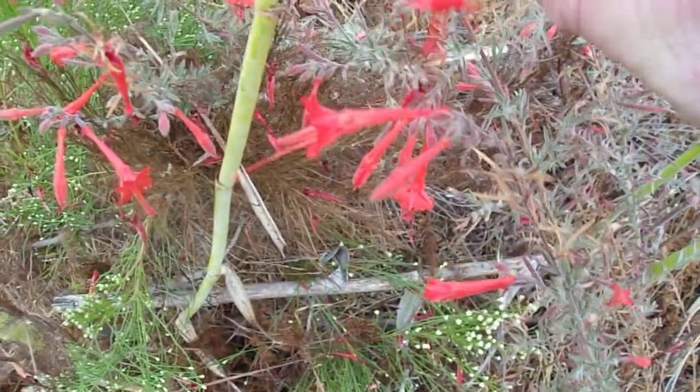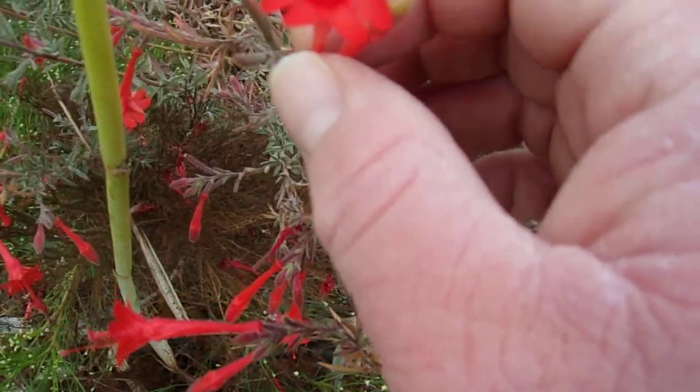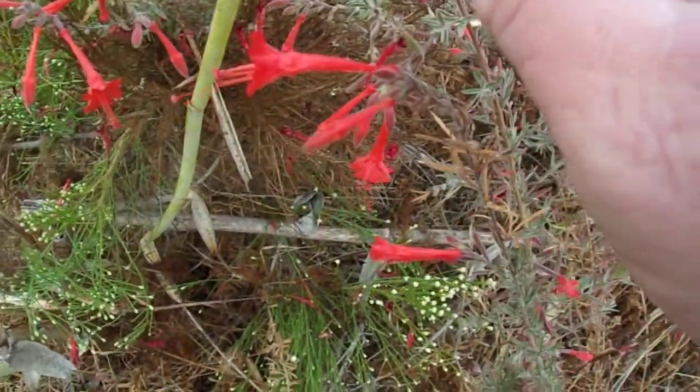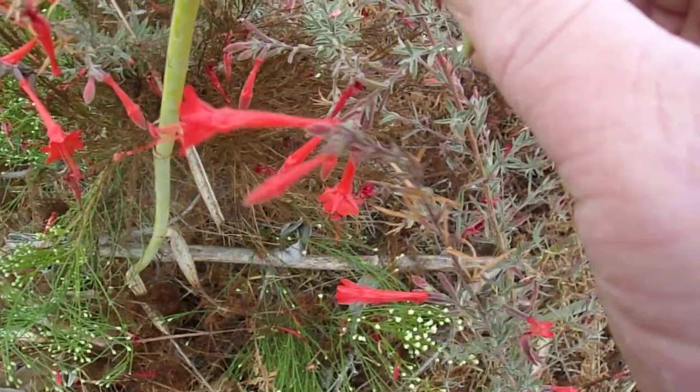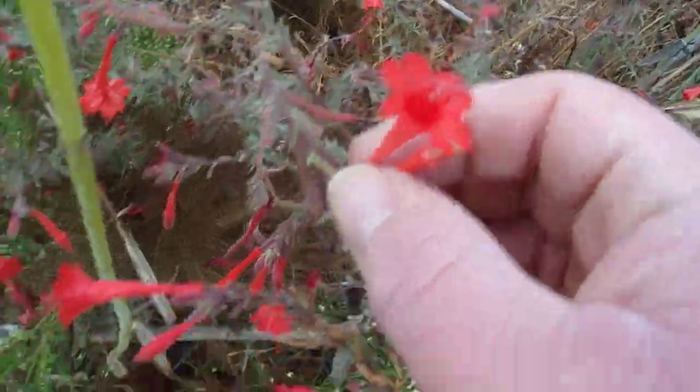So what we've got here is these gorgeous, gorgeous red 4-lobed flowers, these 4-lobed corollas here. So you can see the stigma's higher up and the anthers are lower down on this plant.